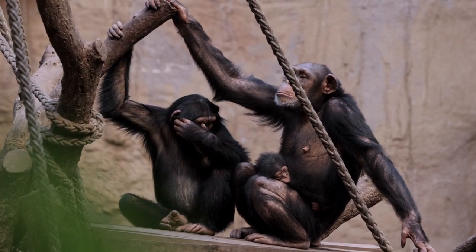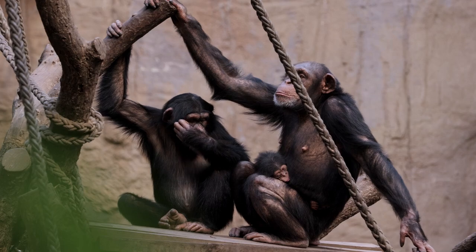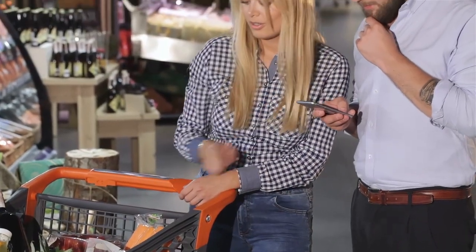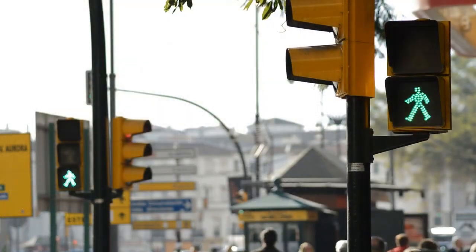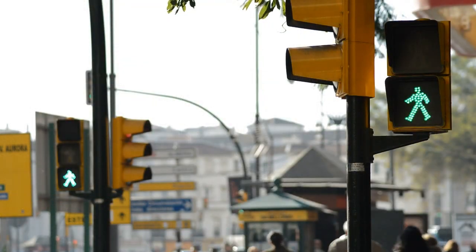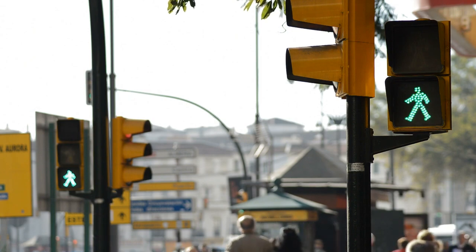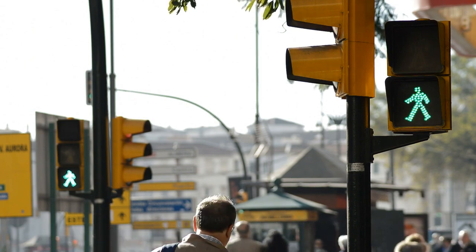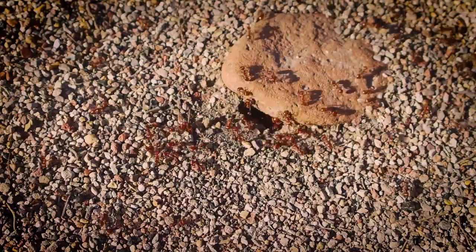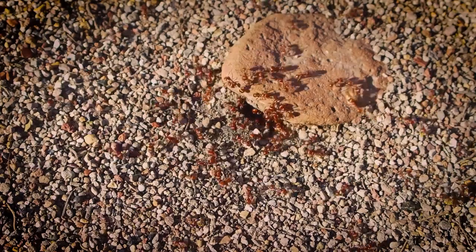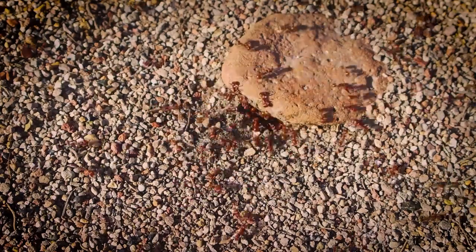But observation isn't limited to the natural world. Market researchers use it to study consumer behavior in stores, and urban planners observe traffic patterns to optimize city layouts. However, observation has its limitations. It can be time-consuming, resource-intensive, and prone to observer bias. Imagine trying to observe the behavior of every single ant in an anthill. Talk about an astronomical task. That's why observation is often most effective when combined with other data collection methods.